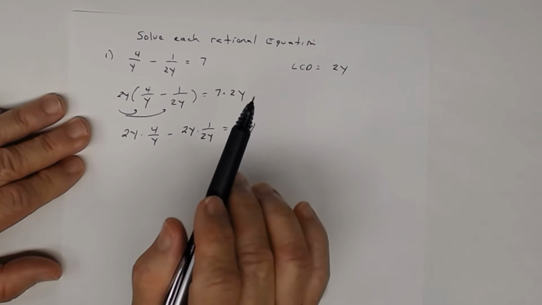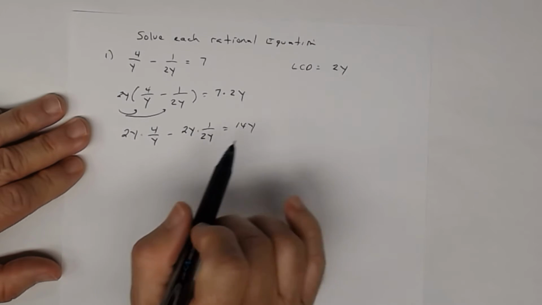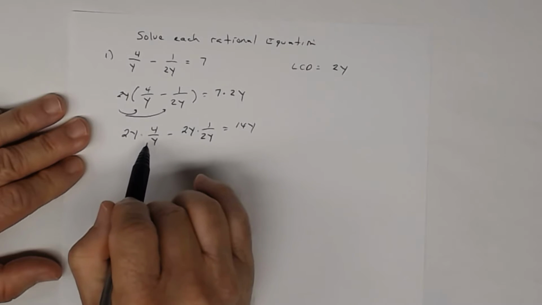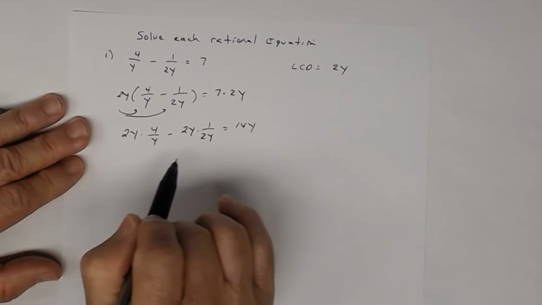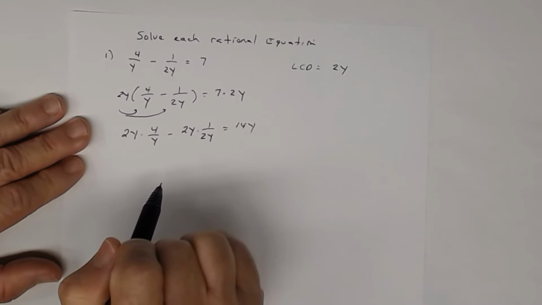Remember, the whole purpose of multiplying by the least common denominator is to eliminate the fraction. So instead of a y in the denominator, you want a 1. Instead of the denominator here being 2y, you want that to be a factor of 1.